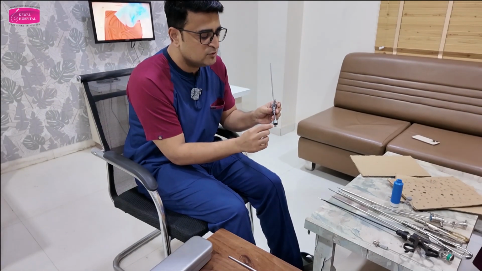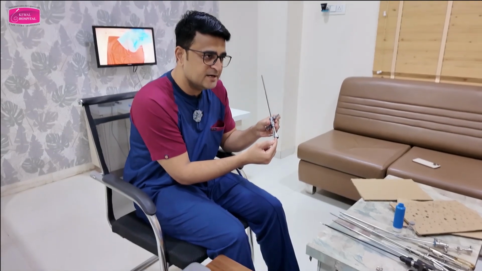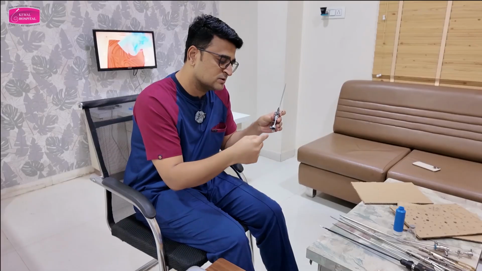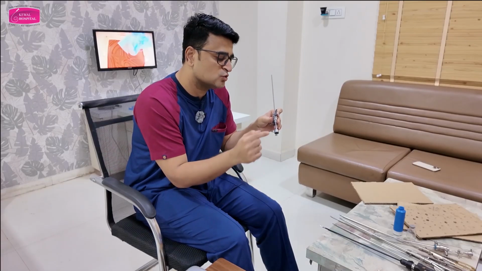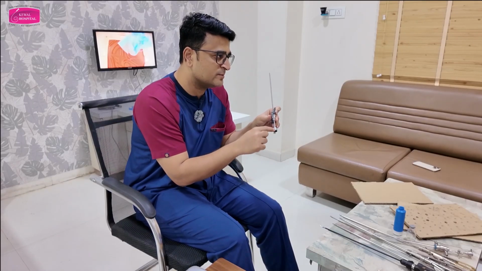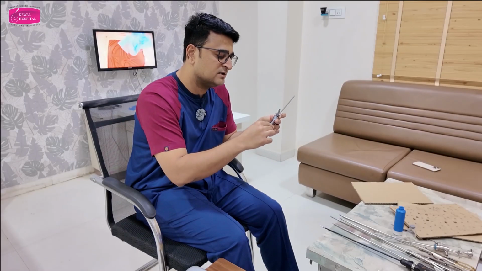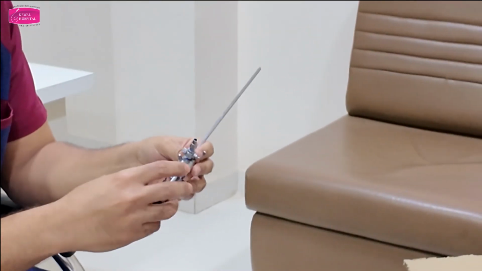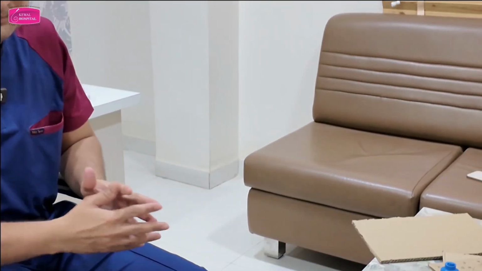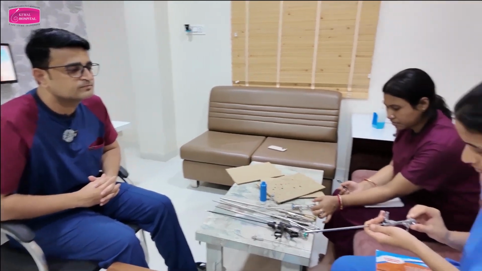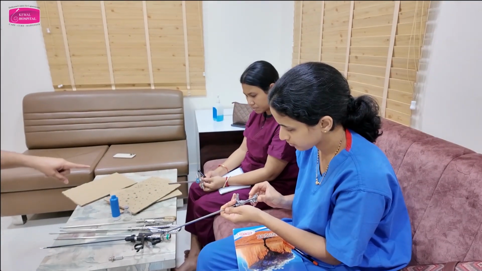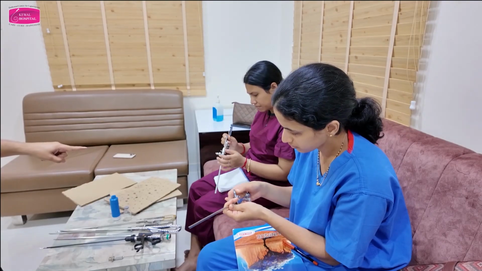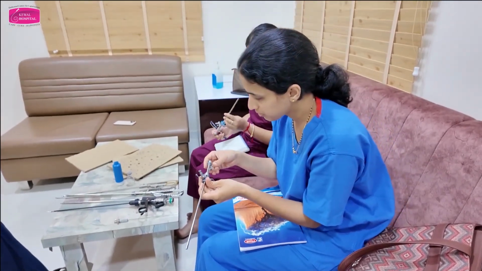Again, whenever you introduce the scope inside, there is a notch on the scope also. You have to align the notch on the scope to the notch on the instrument, and then it fits in and then rotate. You want to see this? Both the instruments are the same. Only thing, this is 4 millimeters, this is 2.9 millimeters.